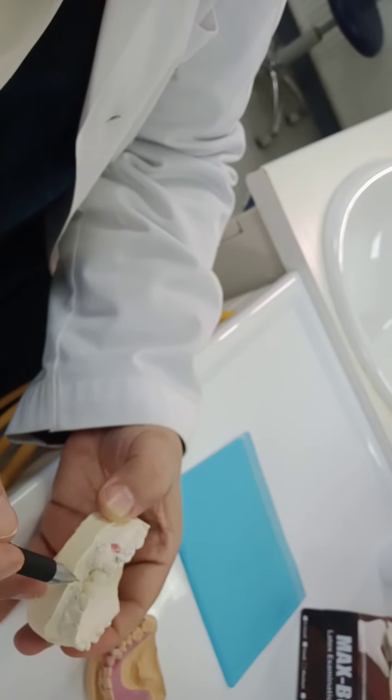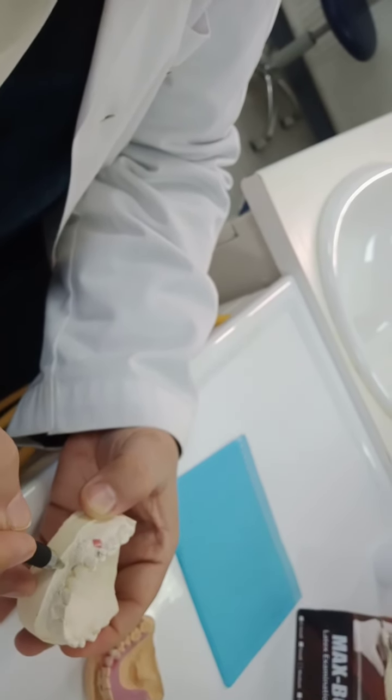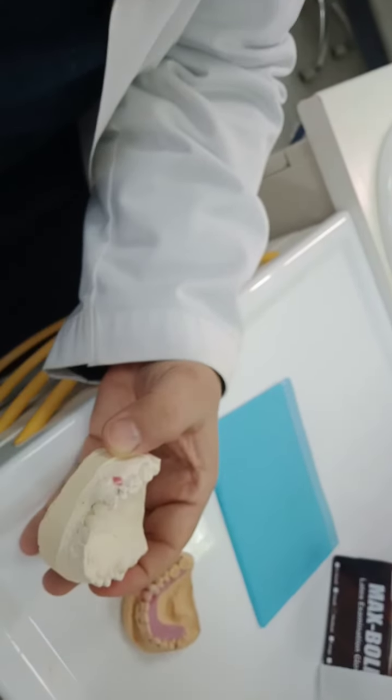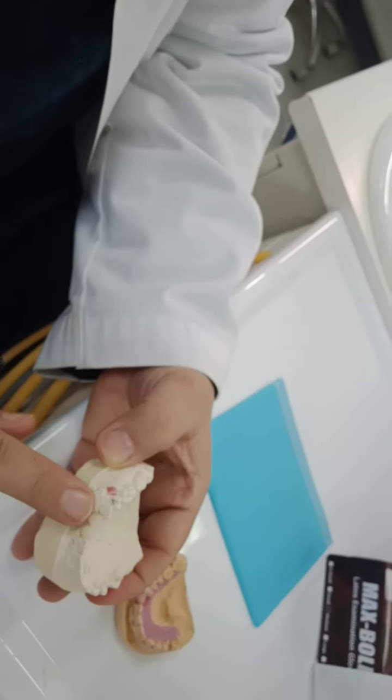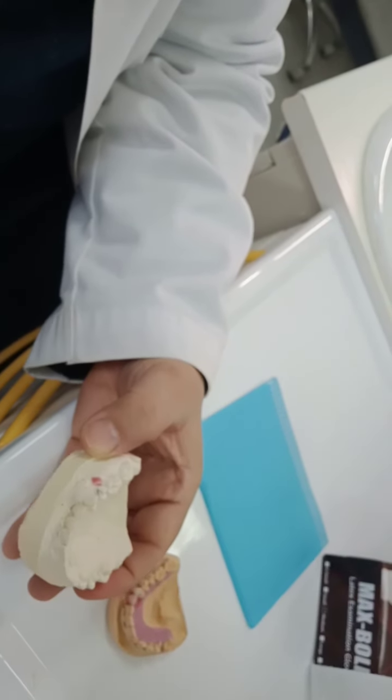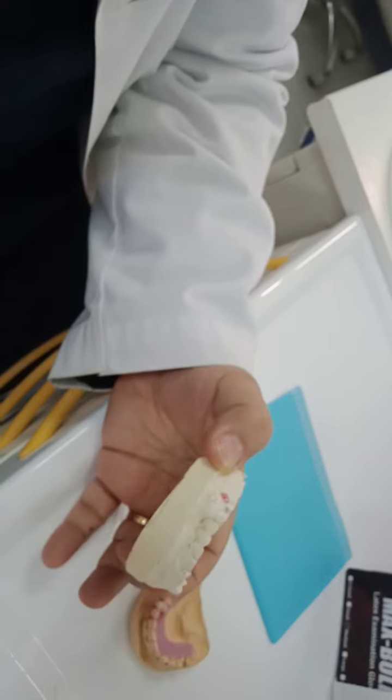So once I'm filling this, there's a very small undercut here. It will be engaging in it. So the patient will insert the denture from here and then click it into place. Okay? So it's a tilted path of insertion. The path of insertion, I'm going to design it to come from this side. Okay? And teach the patient to wear it from this side first and then click it into place. So this is how we create denture retention.